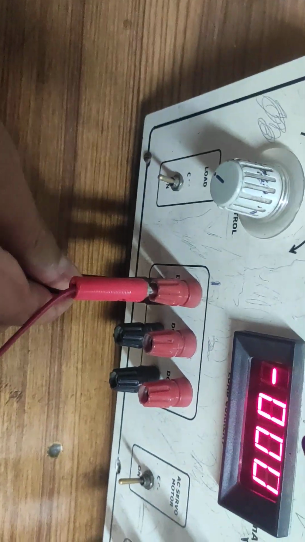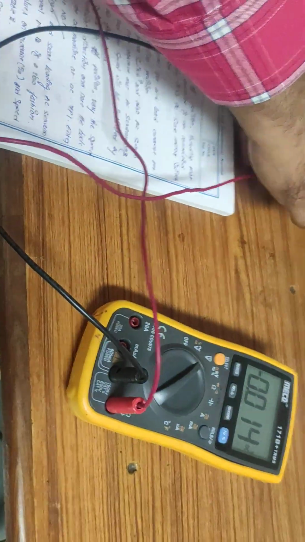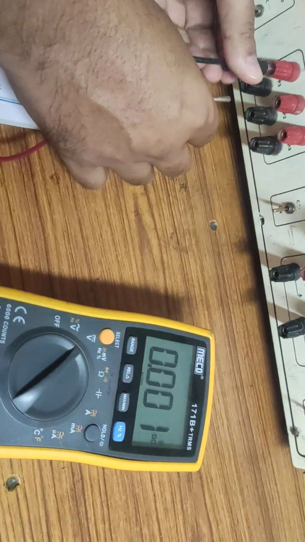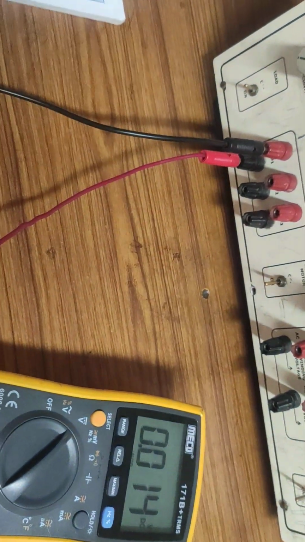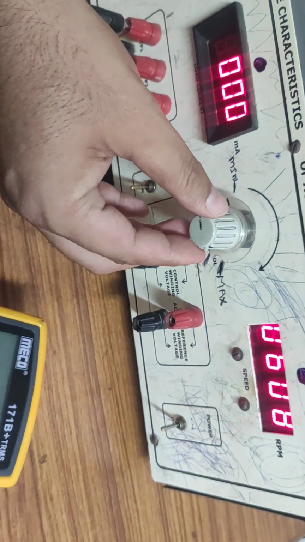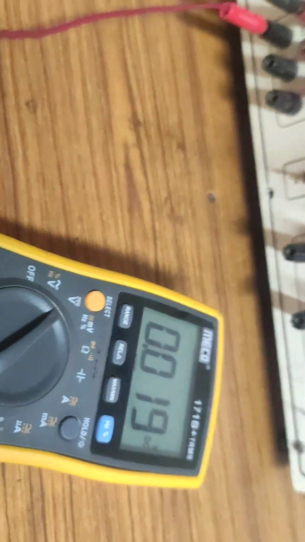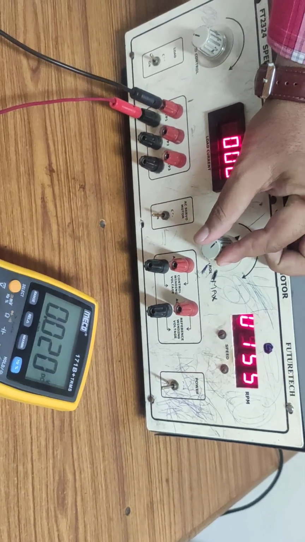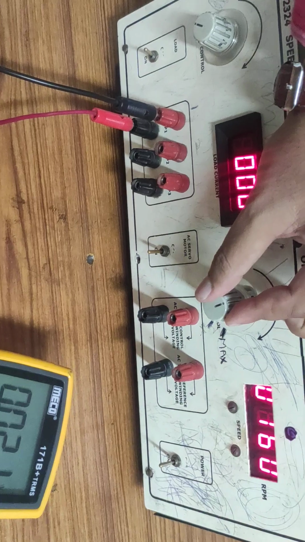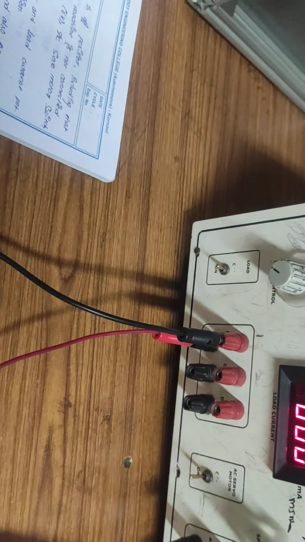So we are measuring, by varying the speed, and we have to note down the value of speed versus voltage. So now see here, by varying the speed, the speed varies, and similarly we have to note down the voltage value also. So the first characteristics are about speed versus voltage. In this one, first we put the load button in off position.